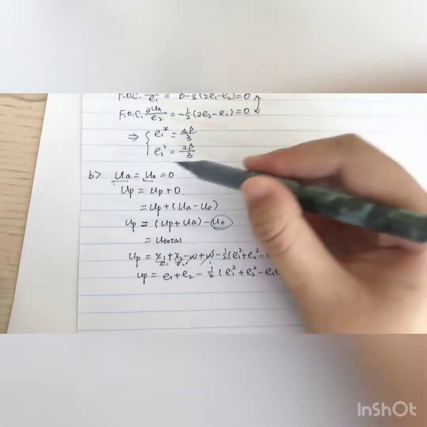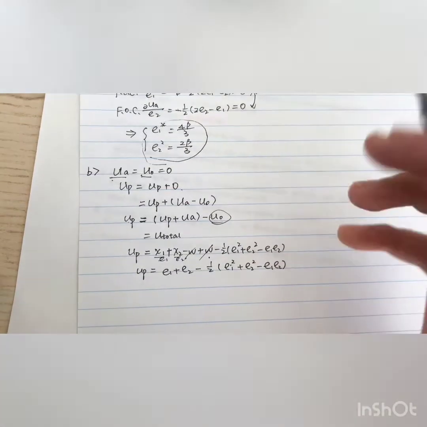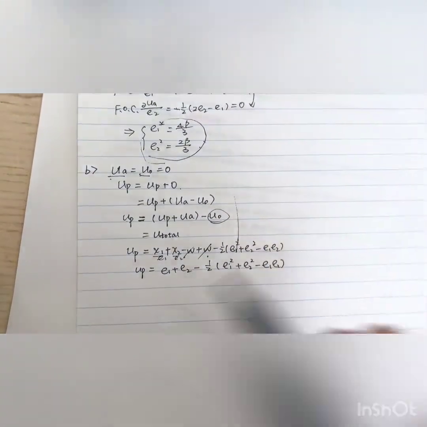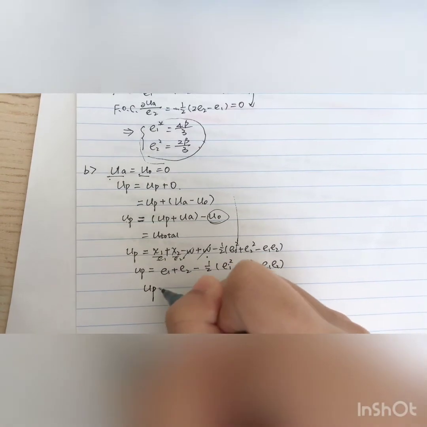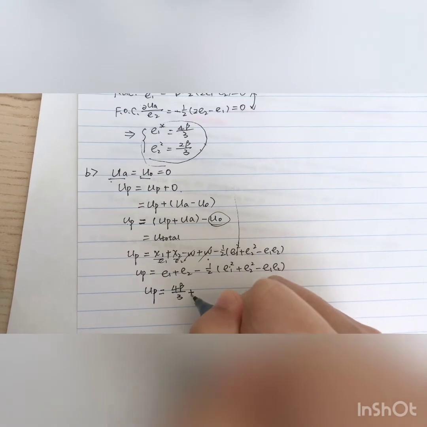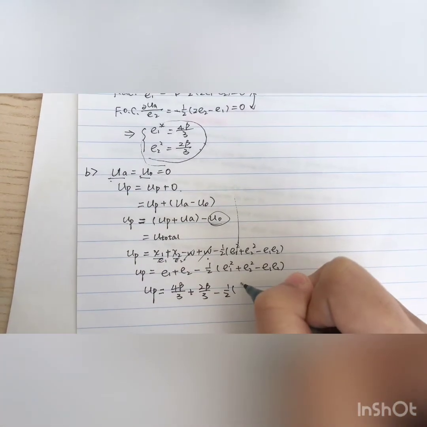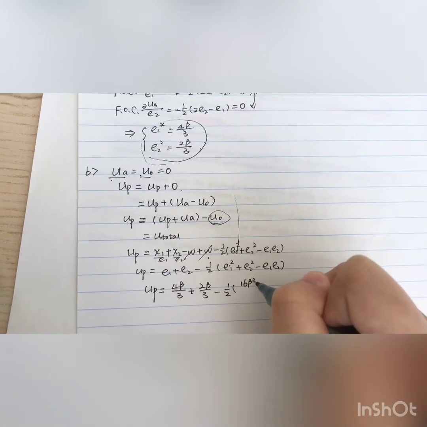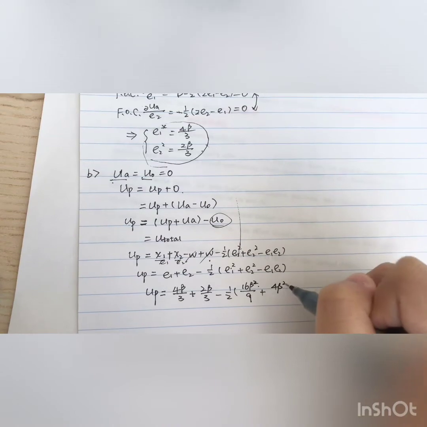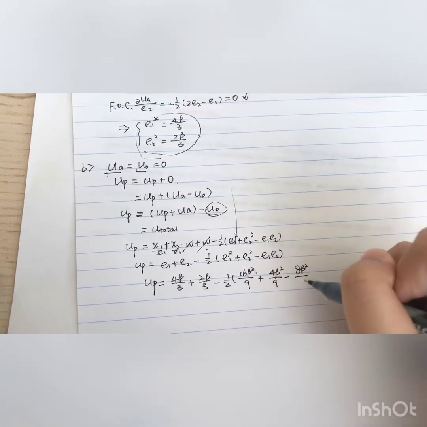And from question A, we get E1 equals 4 beta over 3 and E2 equals 2 beta over 3. We just substitute this result into this function and we get UP equals 4 beta over 3 plus 2 beta over 3 minus half in brackets 16 beta squared over 9 plus 4 beta squared over 9 minus 8 beta squared over 9.